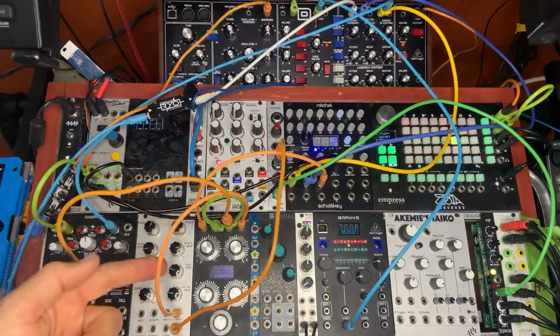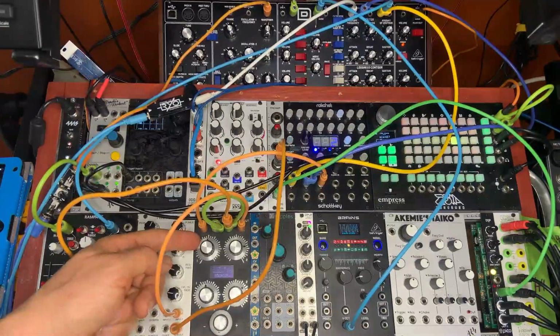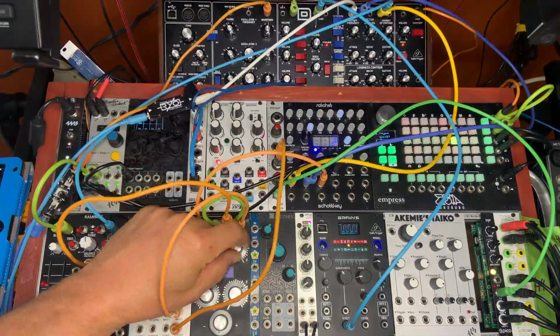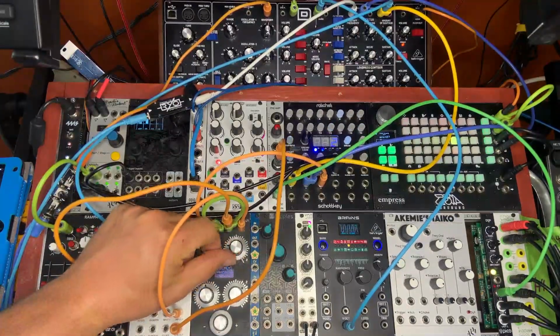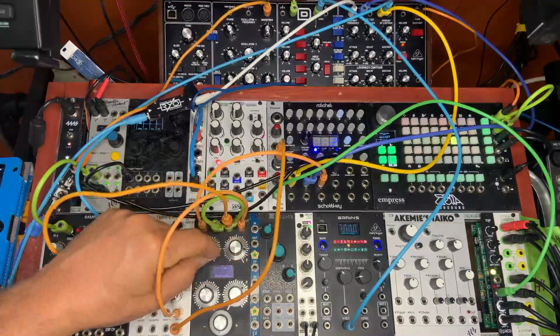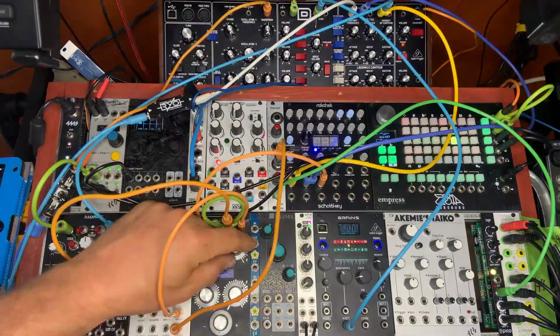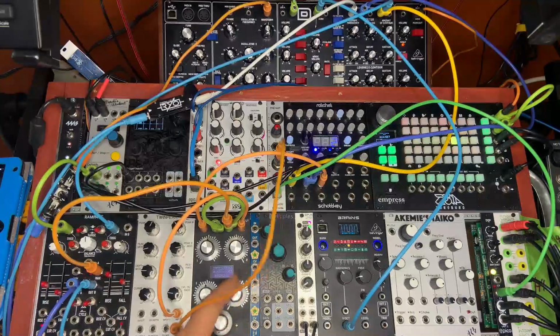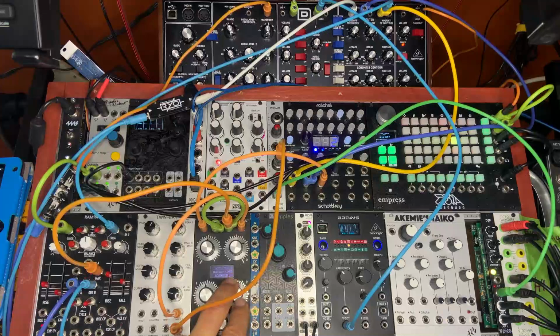You can already hear that modulating. This knob here is changing which sample it's going to use. I honestly don't remember what that knob does. So I like that pretty good. Let's play with this filter. Okay, so that sounds good.